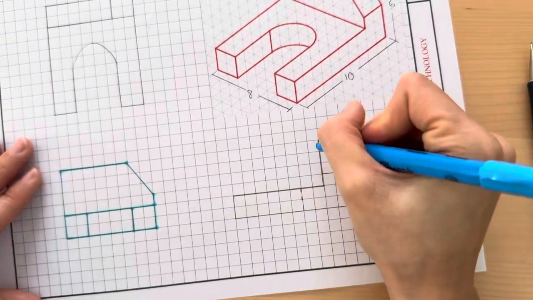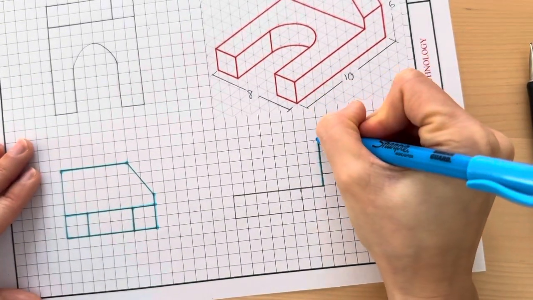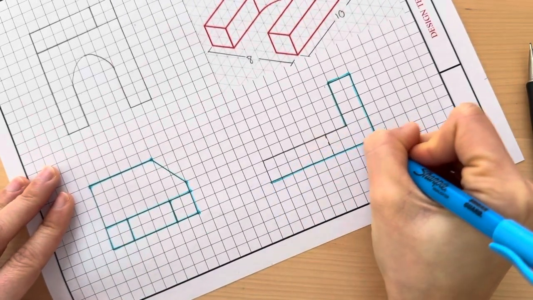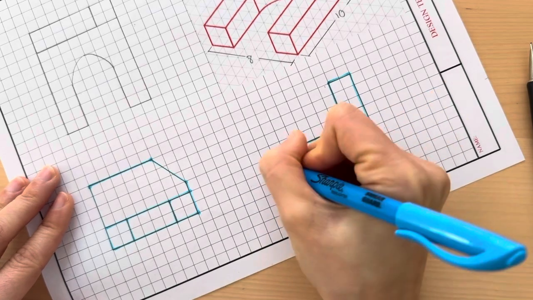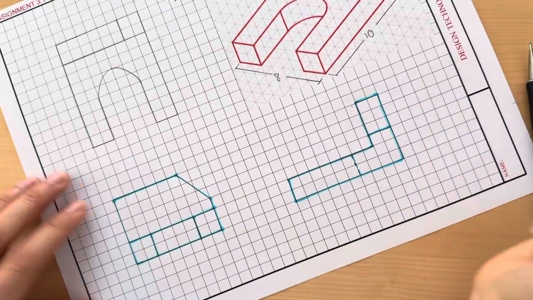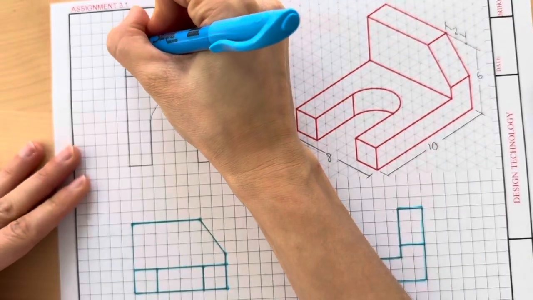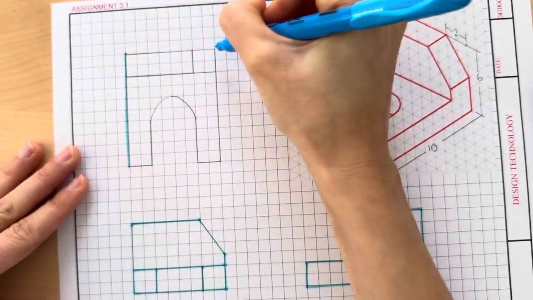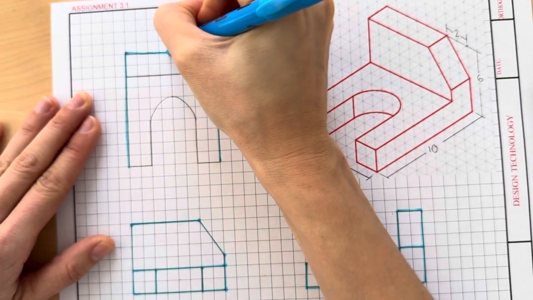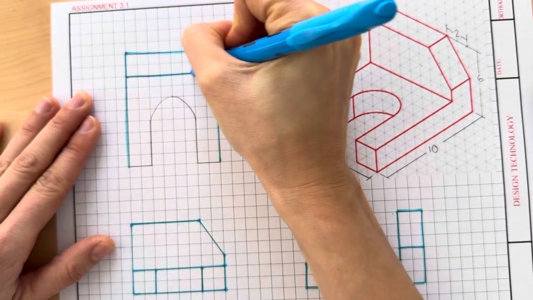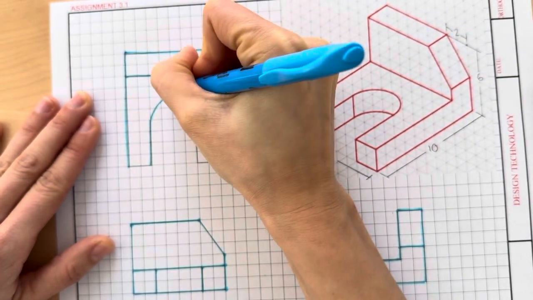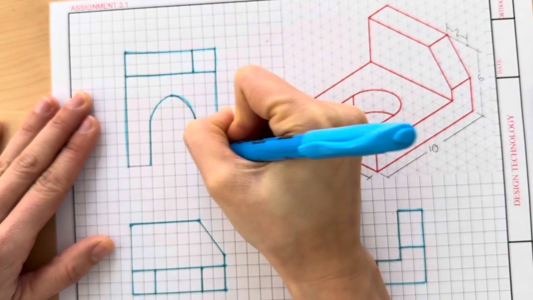And I'll go ahead and highlight all that just so it's a little easier to see. All right, and there you have it.